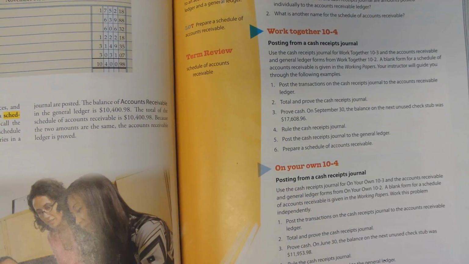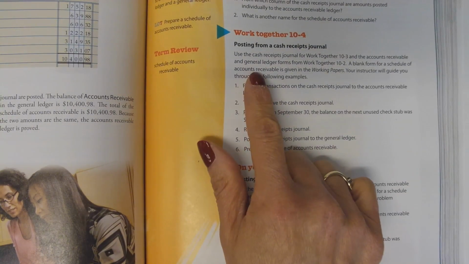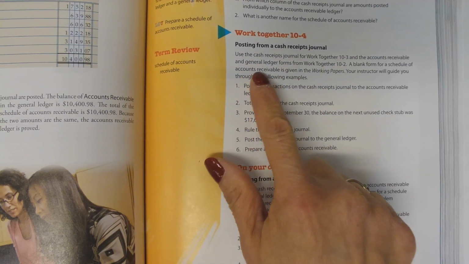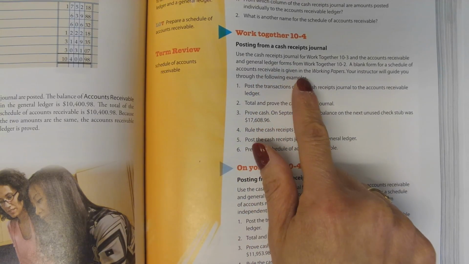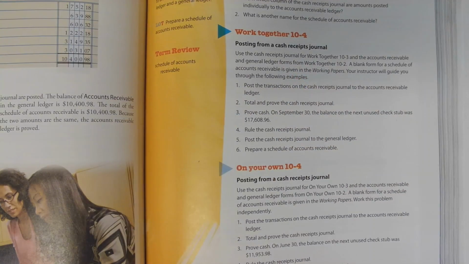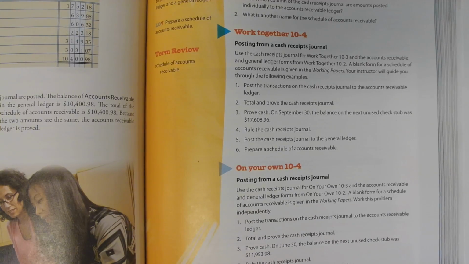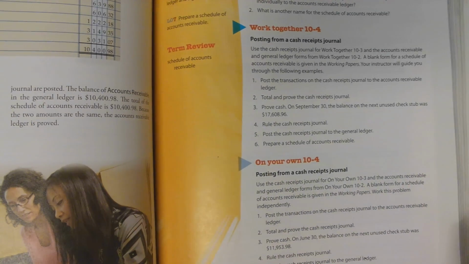Let's go ahead and turn to page 309. So we're on WkTogether 10.4, and now we're posting from a cash receipts journal. Your instructions say to use the cash receipts journal that we just finished completing. And then instruction number 1 says to post the transactions on the cash receipts journal to the accounts receivable ledger. So that's what we're doing first.